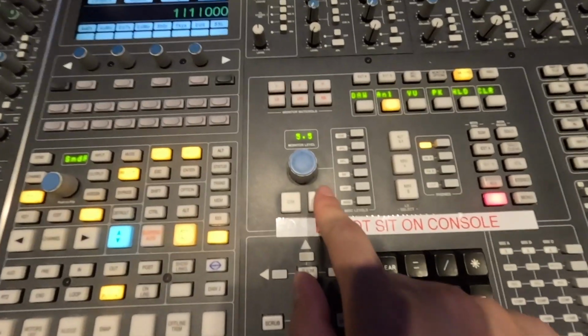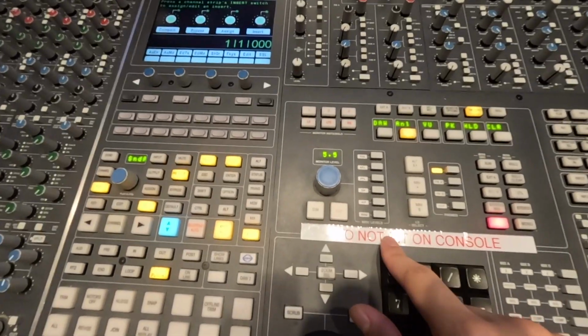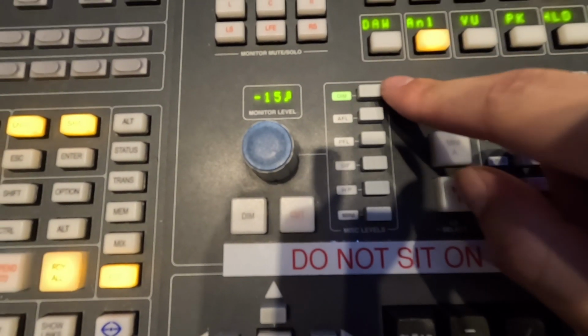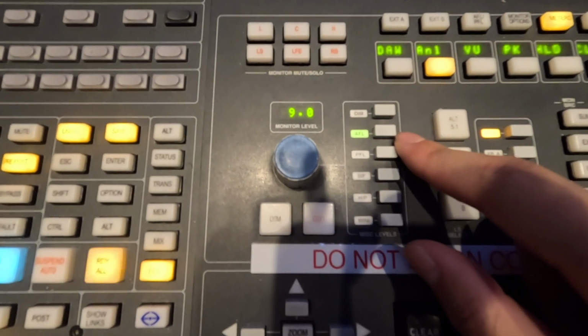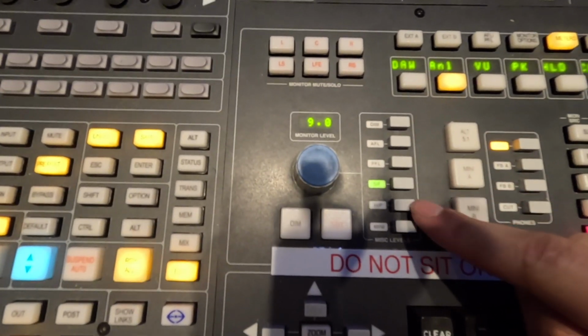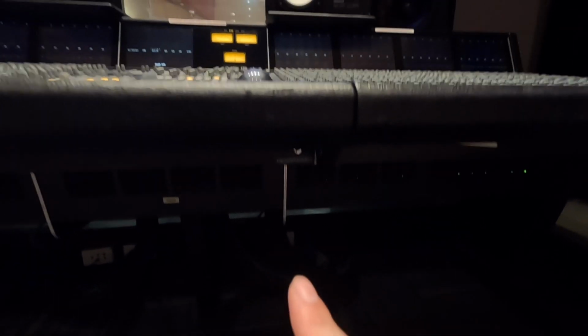Next we have our volume knob. There's a cut switch and a dim switch. Then we have our miscellaneous levels. This controls the levels of our dim. You see that's at -15. Our after fader listen, our pre-fader listen, our solo in front, our headphones, which is this jack. I don't know if you can see it. Right there.